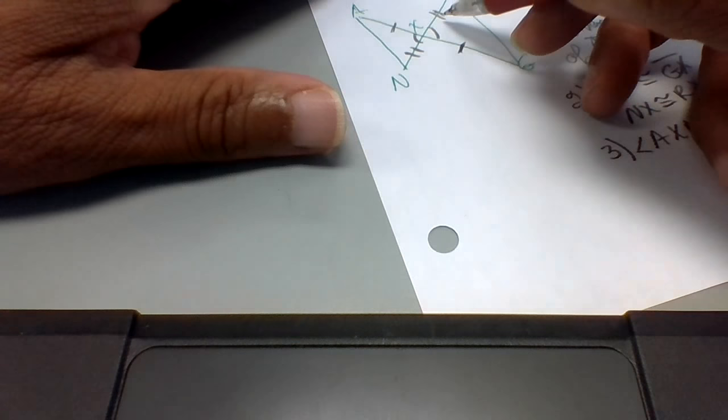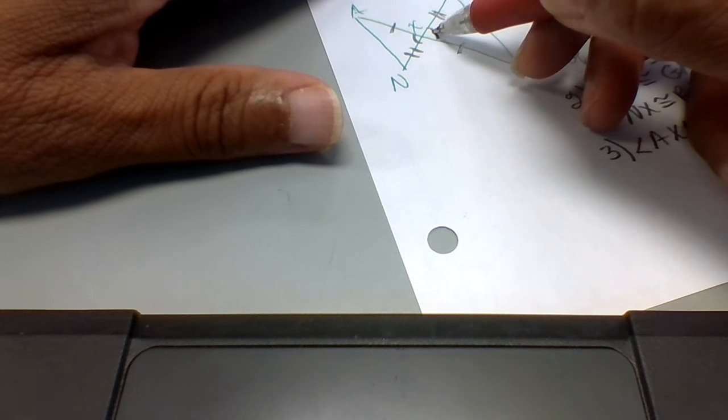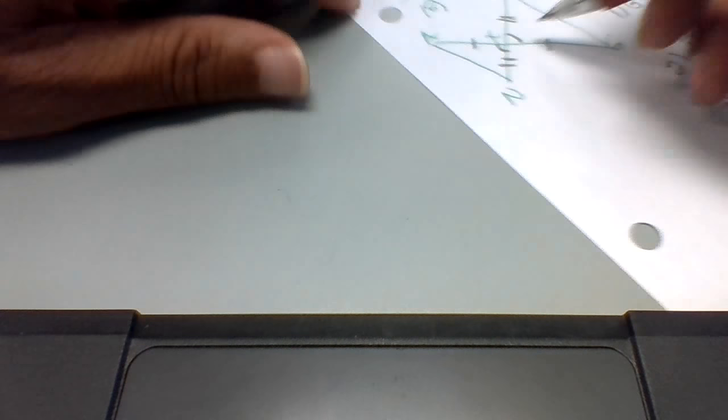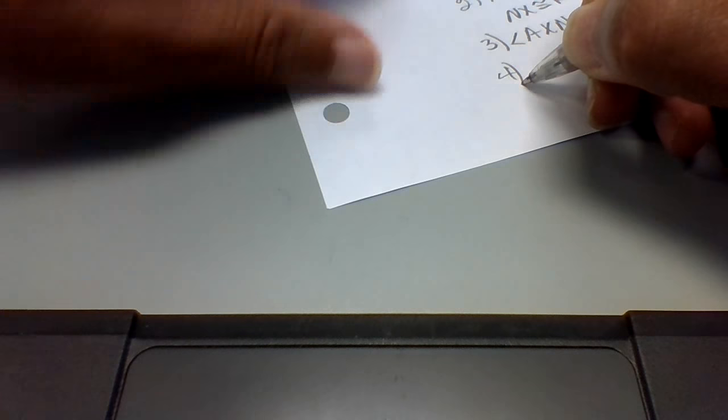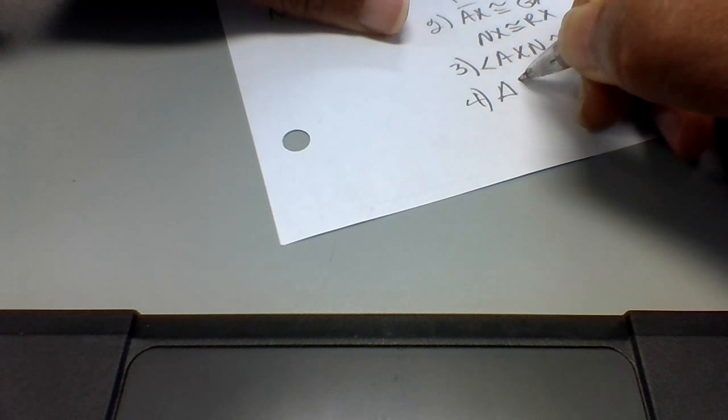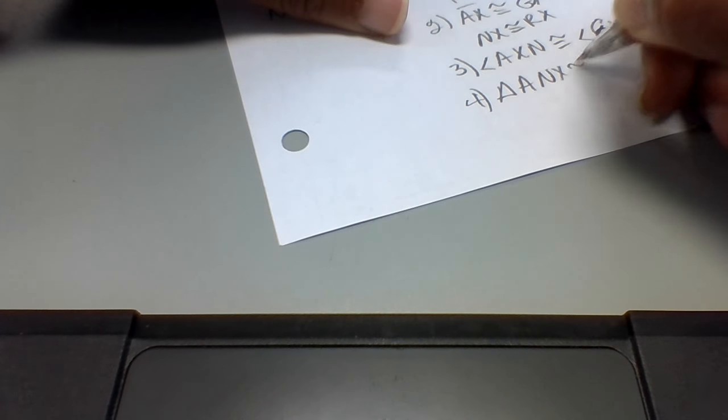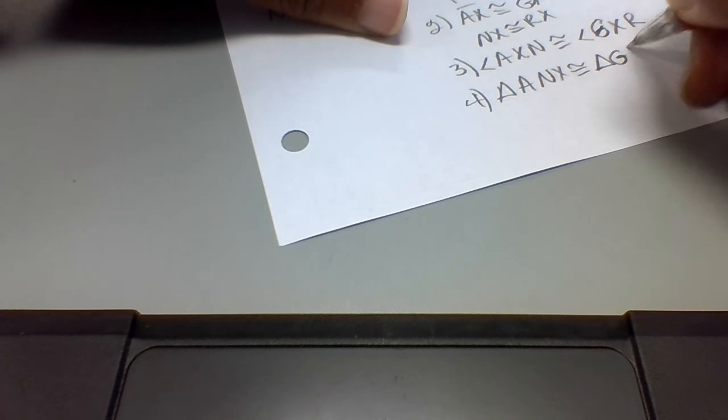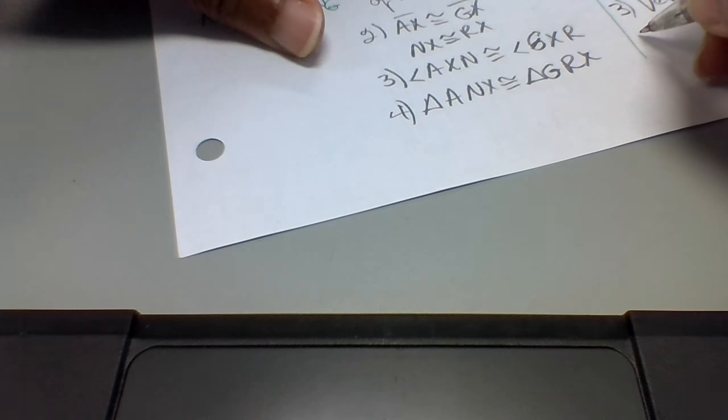And so now do I have enough information? I have a side, I have an angle, and I have a side. Side, angle, side, and the angle is in between the two sides. So I can say triangle ANX is congruent to triangle GRX because of side, angle, side.